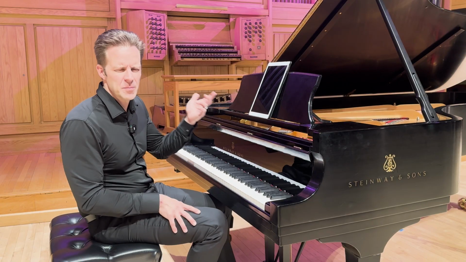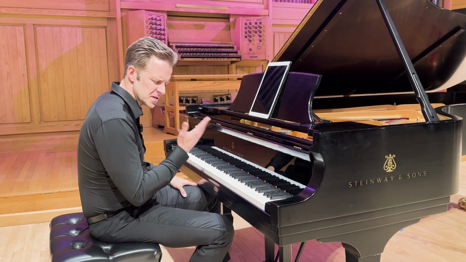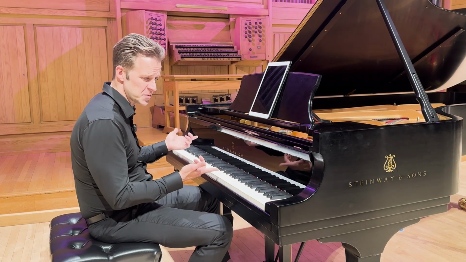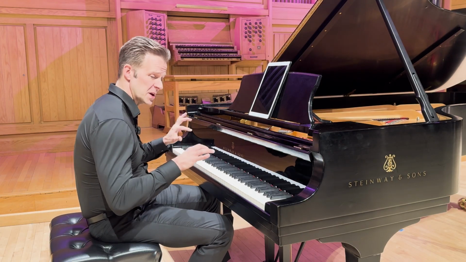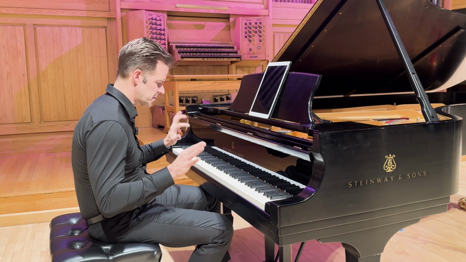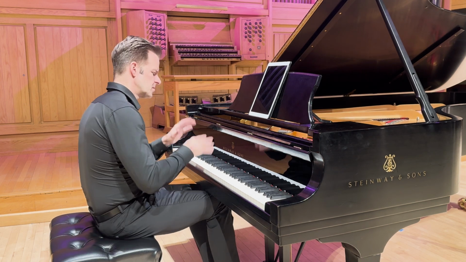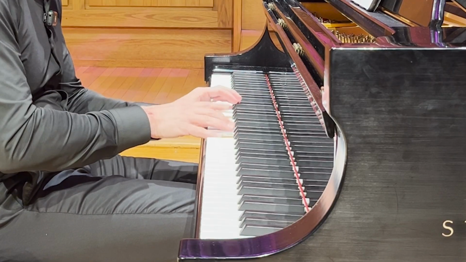Let me demonstrate stopping on 6, because that's another one that you can do. And in this piece, there's a few places I'll show you later on in the piece. Being able to stop on 6 helps us from certain things running away. So let me play a little bit of stops on 6.